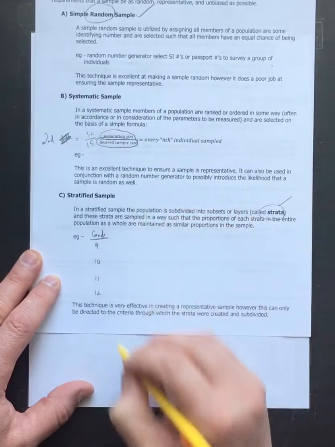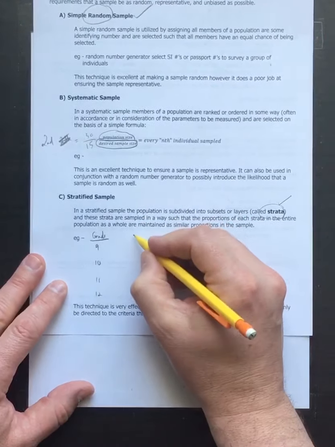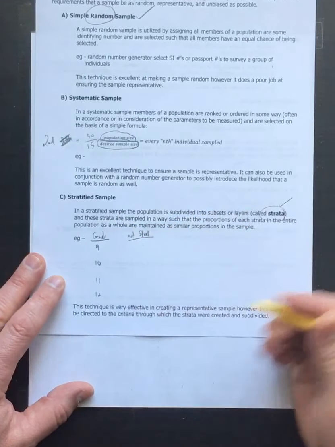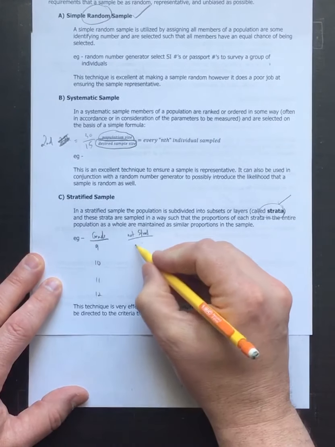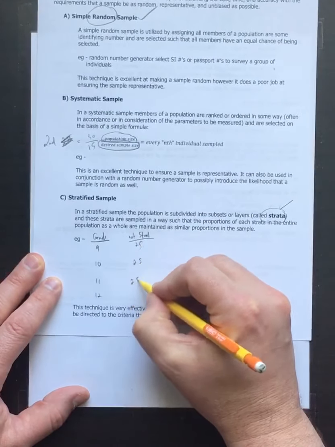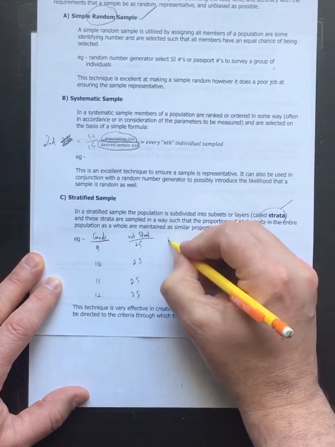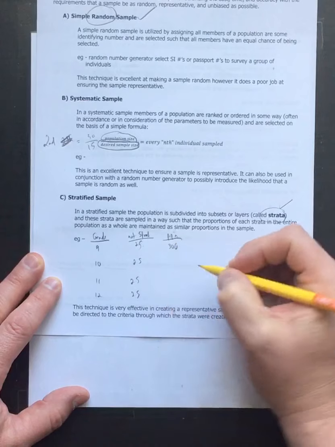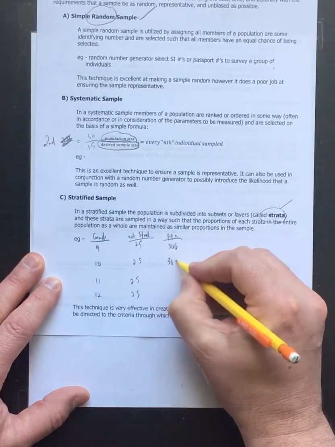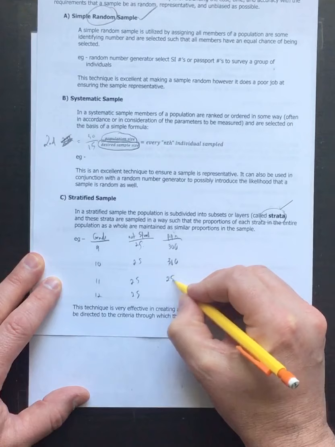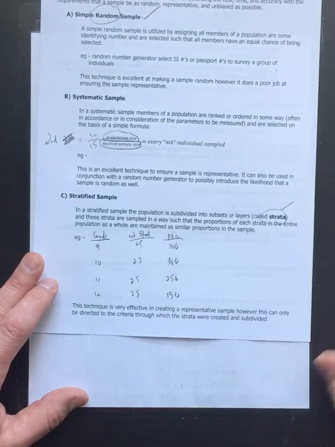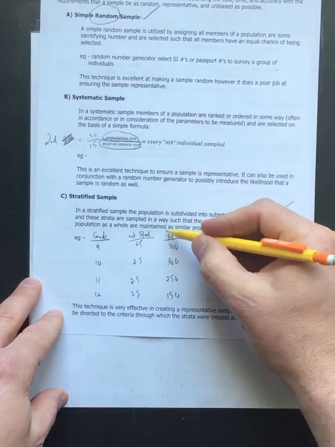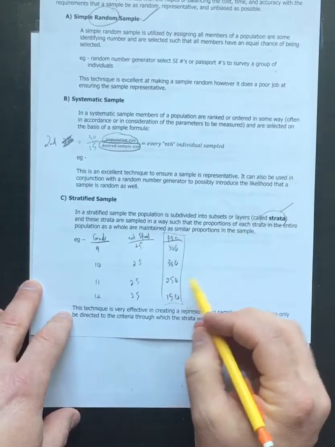And to do a proper stratified sample, you don't just want to take equal numbers of each. So if I'm not stratified, and I wanted to sample 100 kids because I have 100 surveys, then I take 25, 25, 25, 25. But if the population of the school is not proportional, and usually you tend to have more grade 9s and grade 10s than you would have grade 11s, than you would have grade 12s. Not always these numbers, I'm just making these up. Okay?